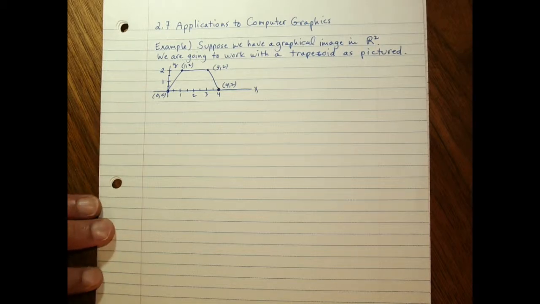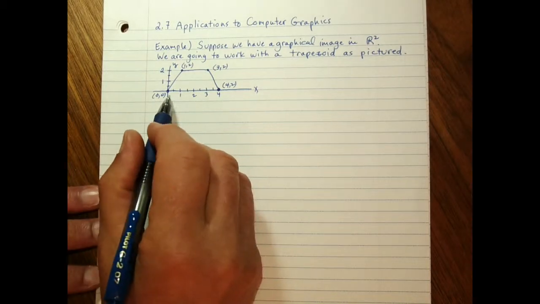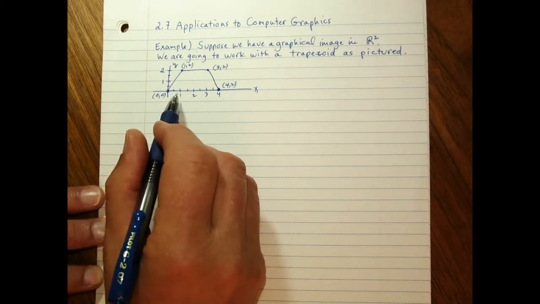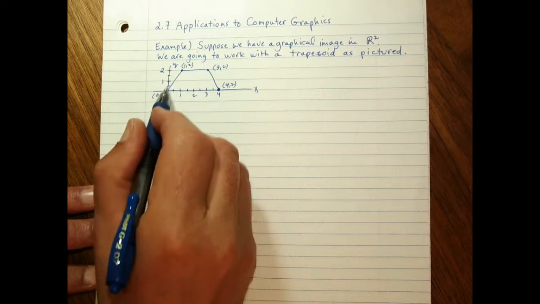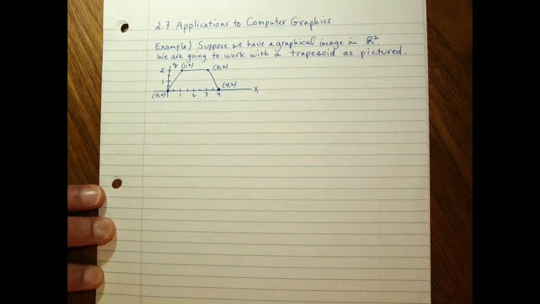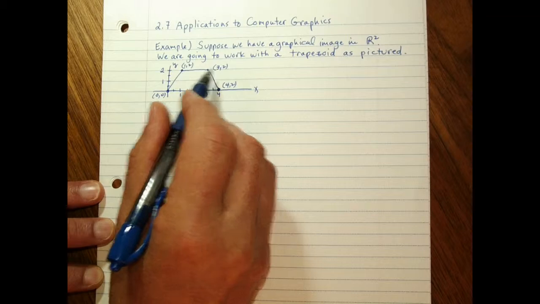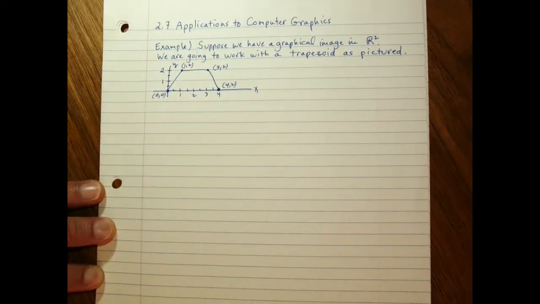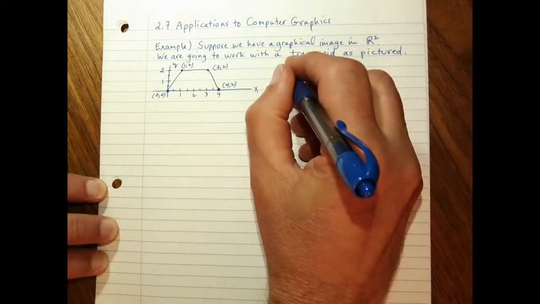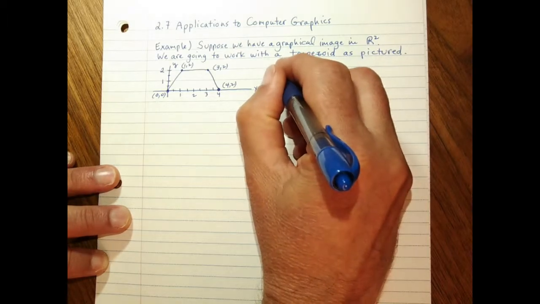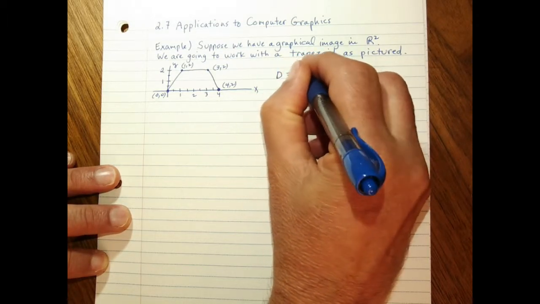We're going to start with a graphical image in R2. And I chose a trapezoid here, just a very simple shape to keep things from getting too complicated. And so the trapezoid passes through 0, 0, 4, 2, 3, 2, 1, 2. And we can represent that trapezoid with a matrix.